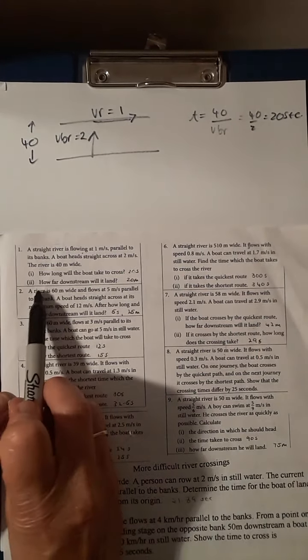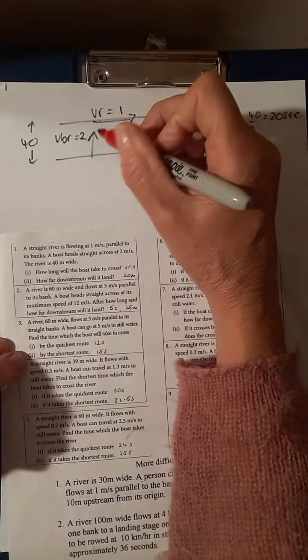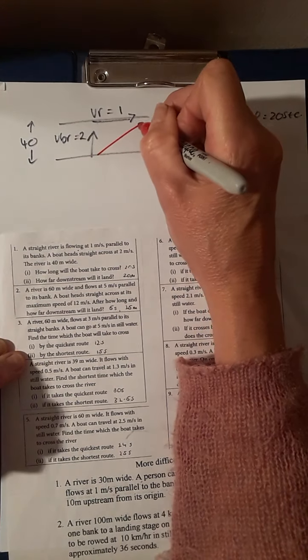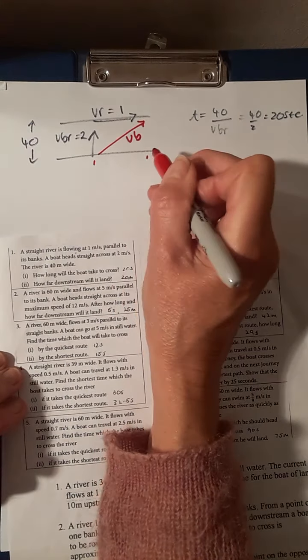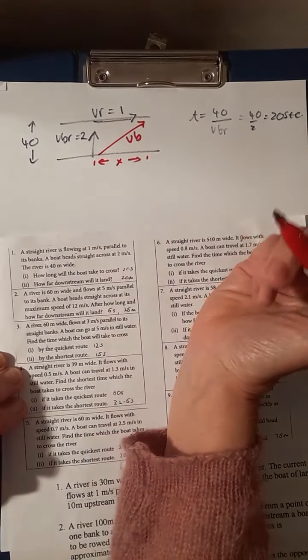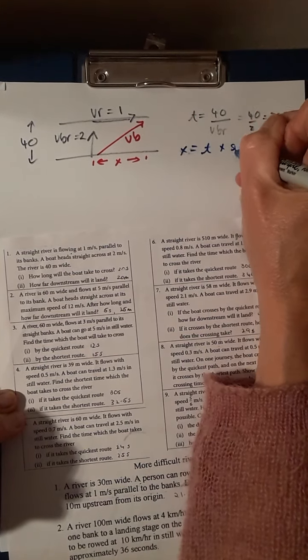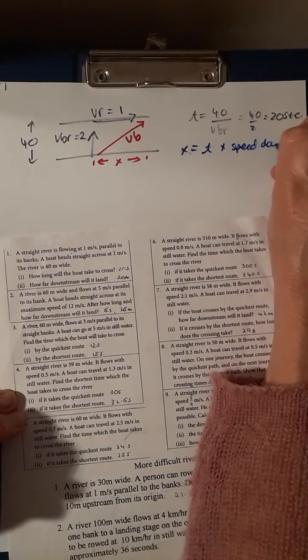The second part of the question says, how far downstream will it land? Okay, so its VBR is straight across. That means if the river's pushing it downstream, the VB, that's its actual velocity, that's where it's going to end up. So from where it starts here to where it finishes, that distance, x, would be the distance downstream. Okay, so to find distance downstream, x, remember, it's crossing time multiplied by speed. So x equals crossing time, t, multiplied by the speed downstream. So whatever speed takes it downstream.